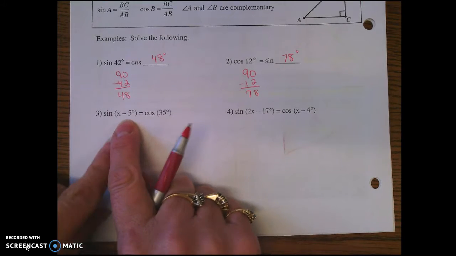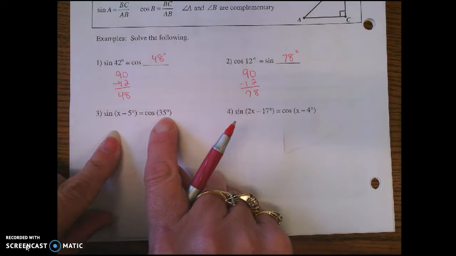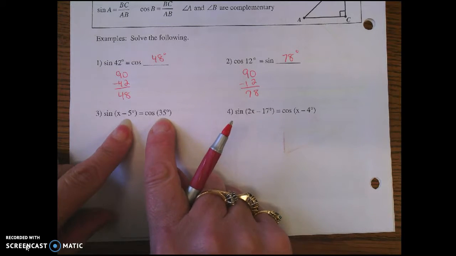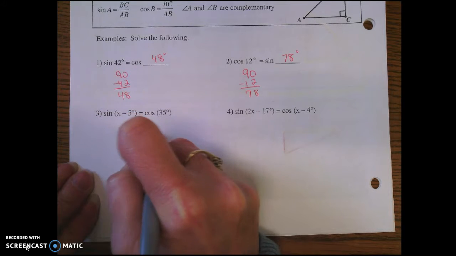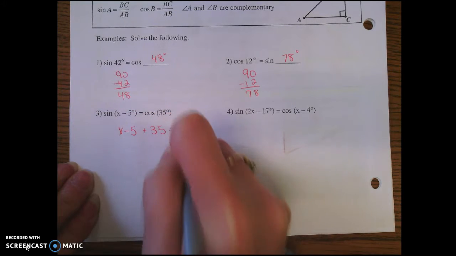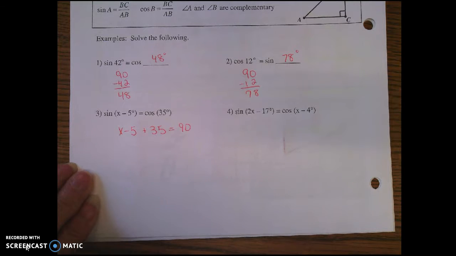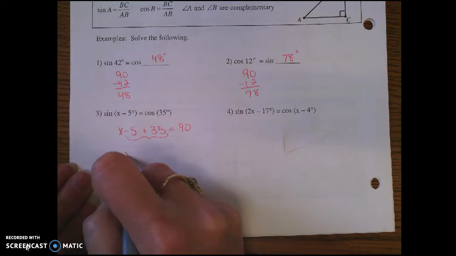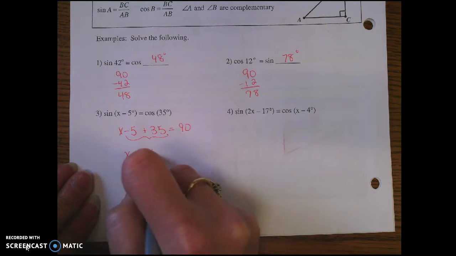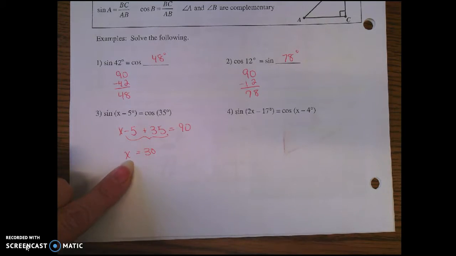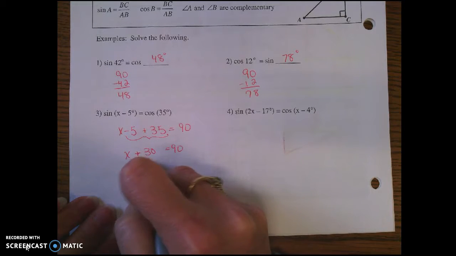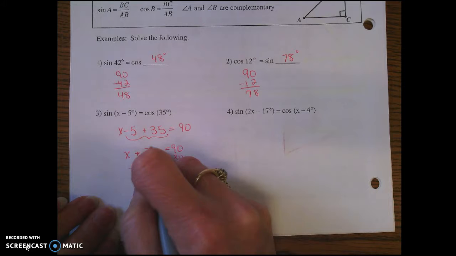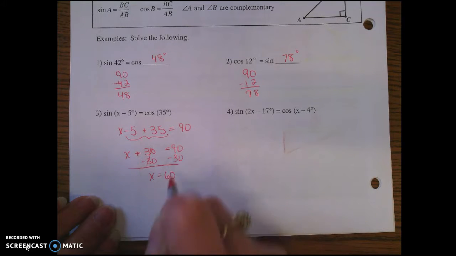When does the sine of x minus 5 equal the cosine of 35? When these angles add up to 90. So you're going to take one angle, add the other angle, that has to add up to 90. So now you have a little equation to solve. I'm going to combine like terms. So this is x plus 30 will equal 90. Subtract 30 from both sides of your equal sign. It's when x is 60.